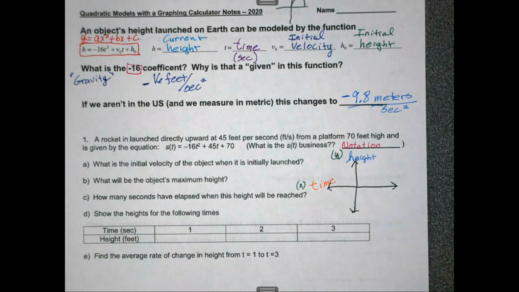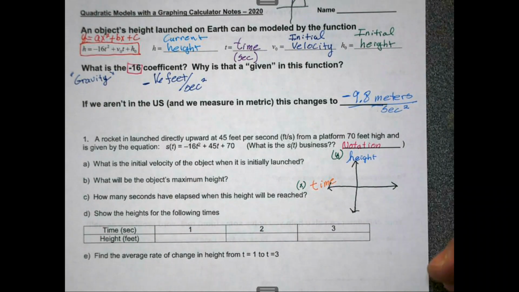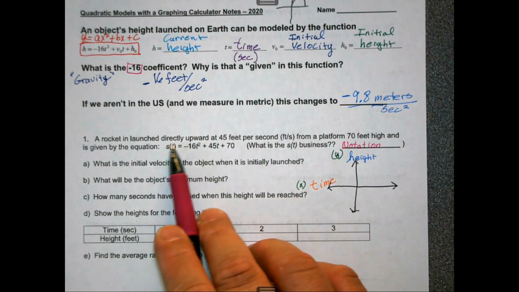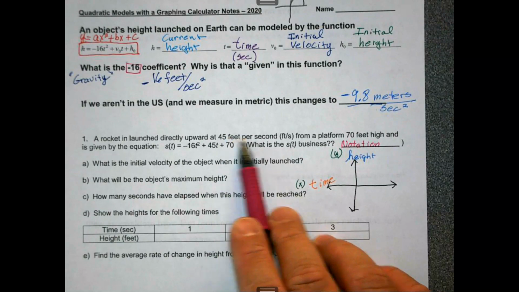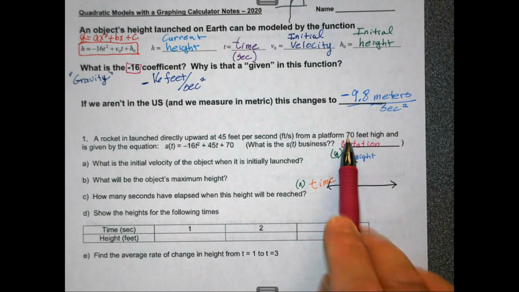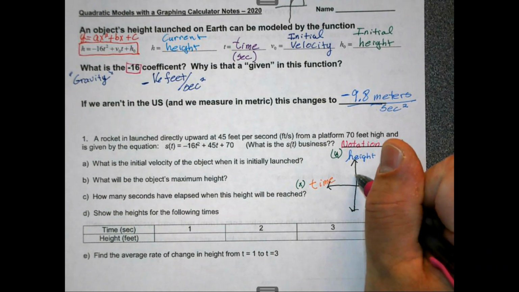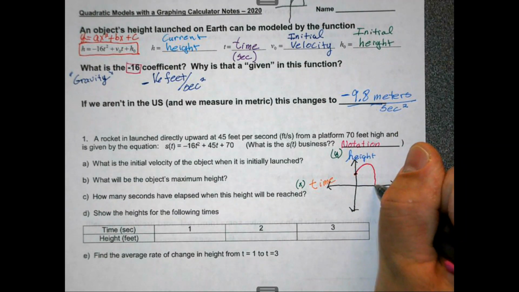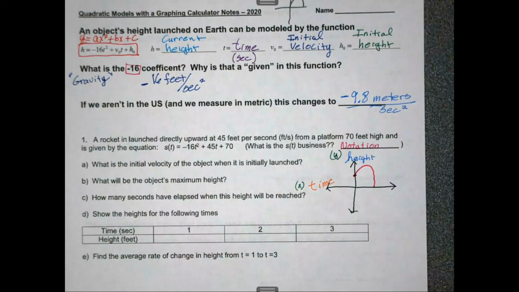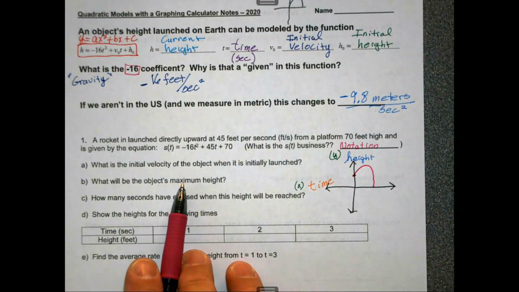All right, so let's read part of this problem and see what's happening with this flight. It is launched directly upward. I'm not even going to worry about the velocity right now. From a platform 70 feet high. So it's starting at 70 feet, right? So there's my height axis at 70 feet. It's launched, and then it hits the ground, right? So I have a pretty good picture of what's going on, and I'm going to go back here and answer some questions.